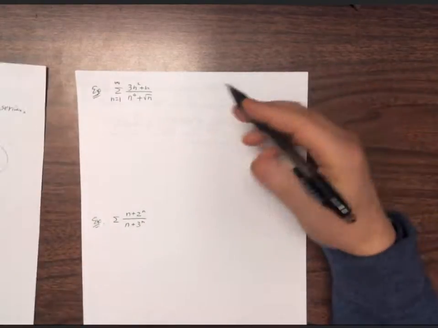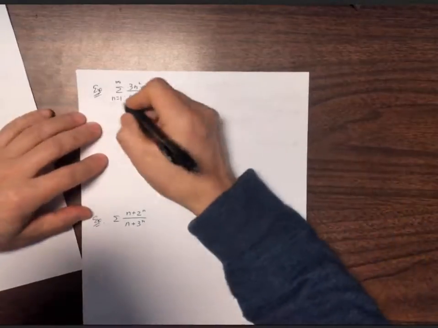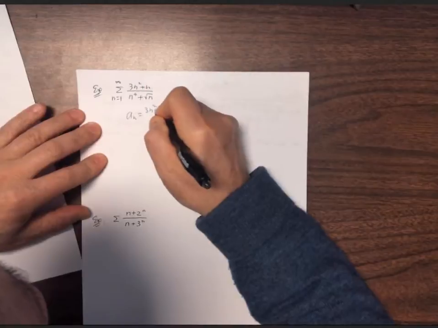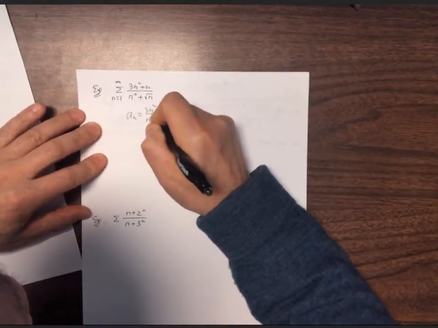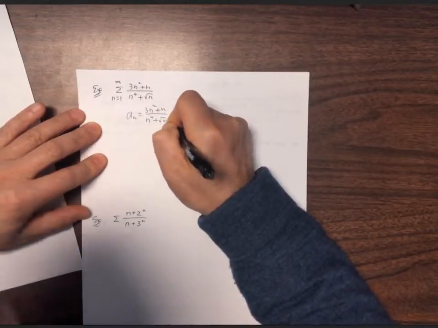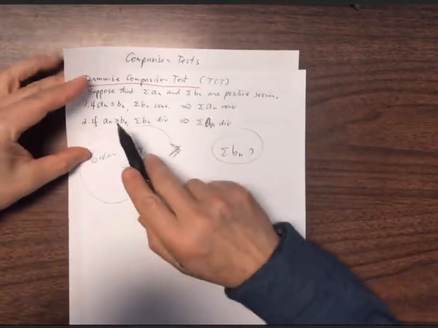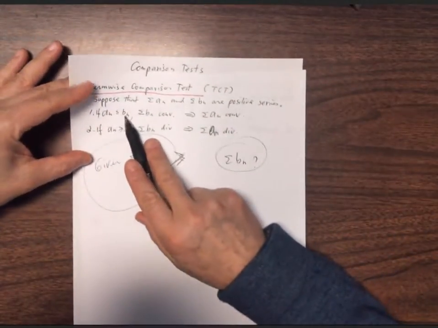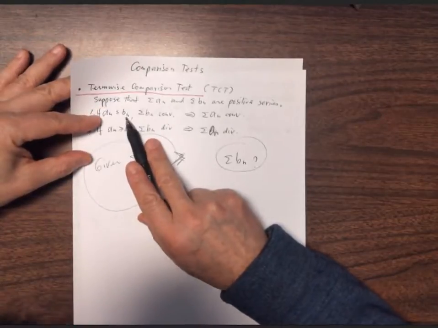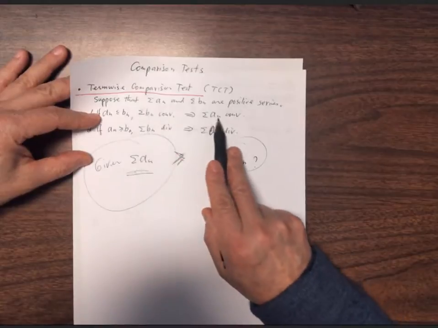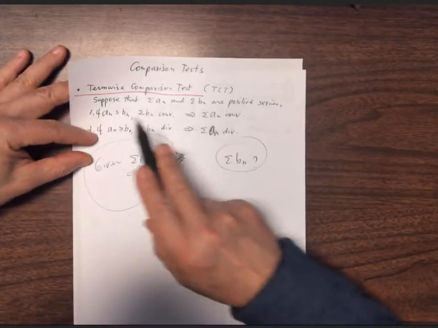So this is a sigma a_n. This is our a_n. Now you see, there are two ways. One, we try to find the larger b_n's, sigma b_n converges, and we conclude sigma a_n will converge.